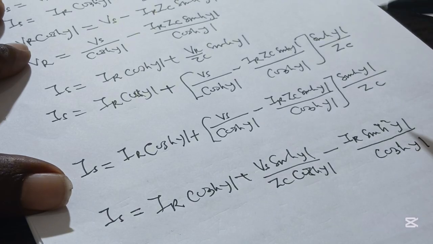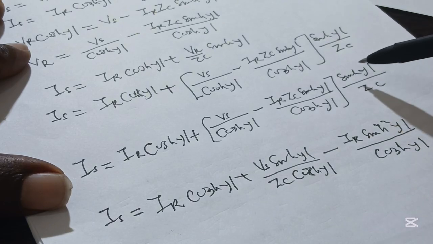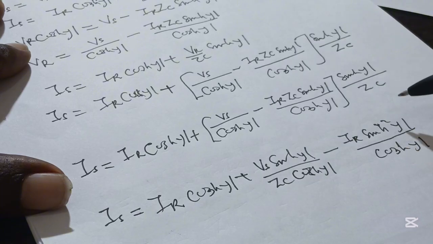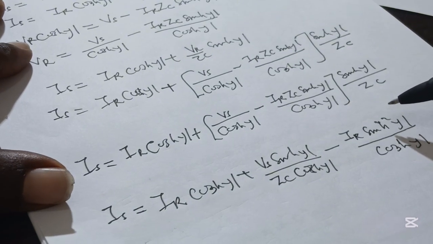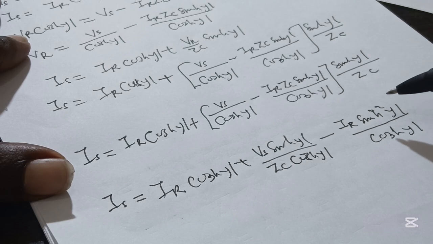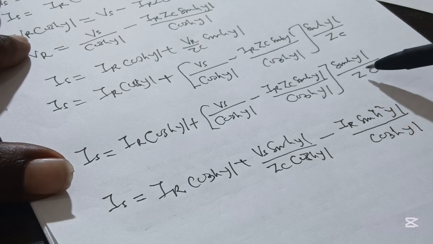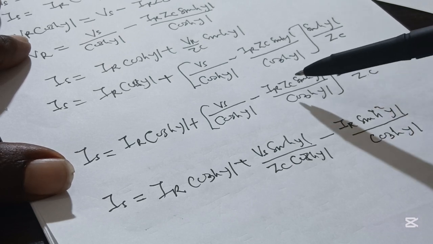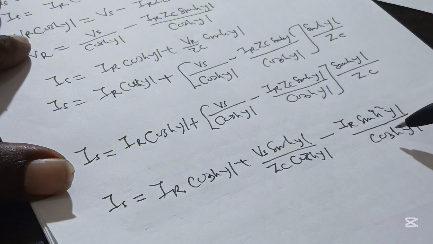You can see that this is multiplied with this and we have squared here, and also ZC cancelling out ZC, and we don't have that here anymore.